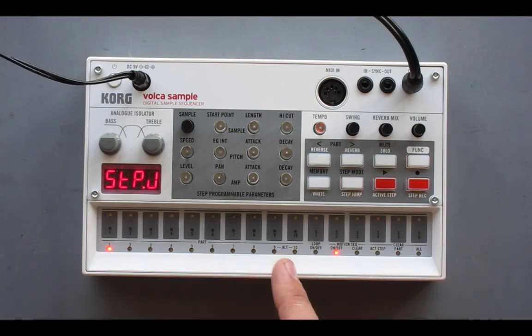Not only can we do that, we can also select new samples as we're slicing them up in step jump mode.